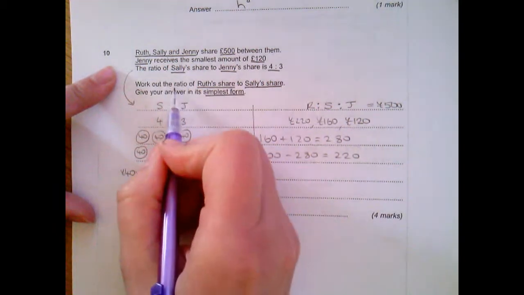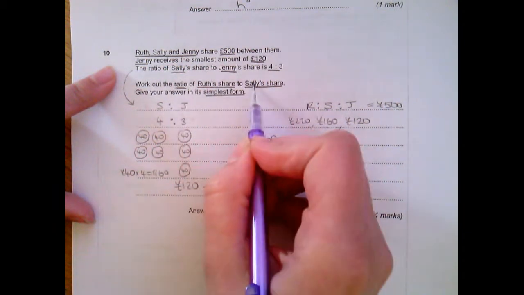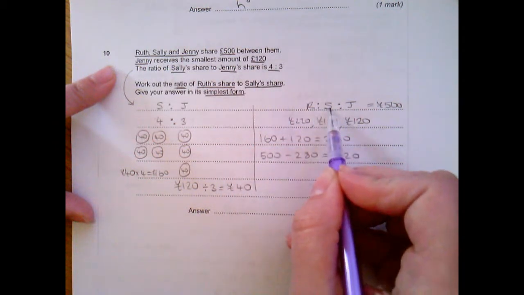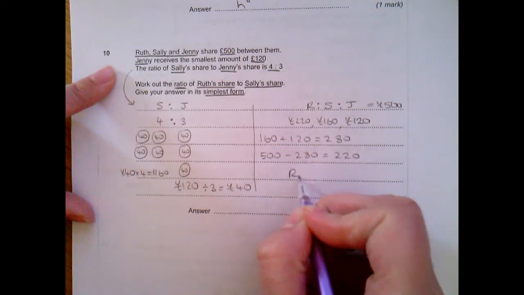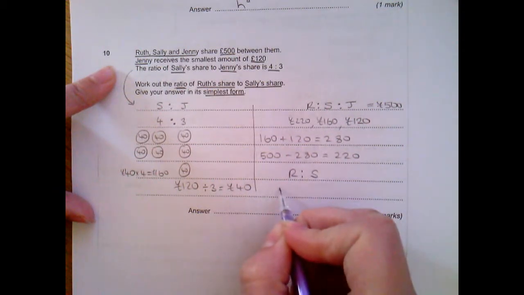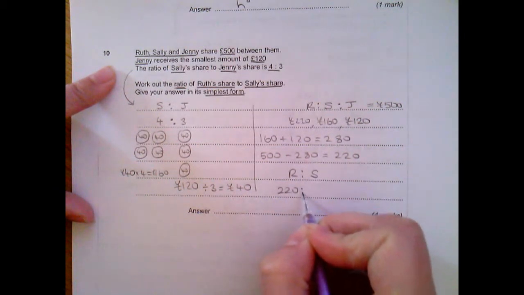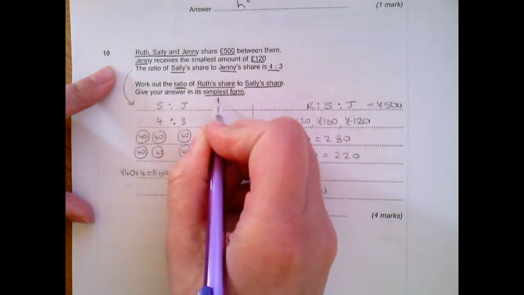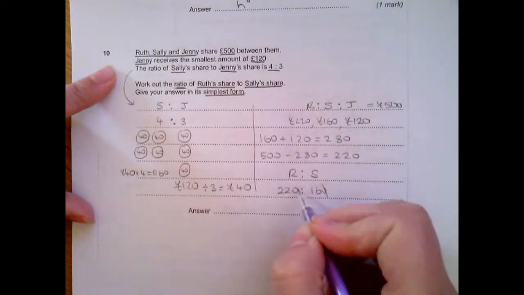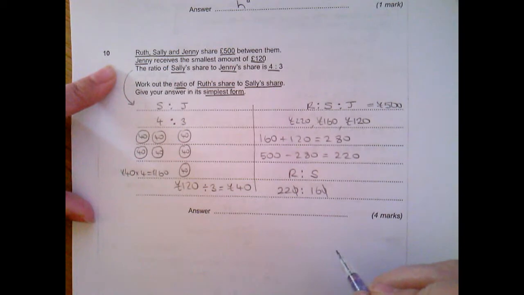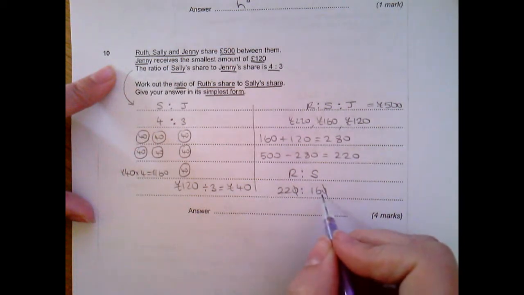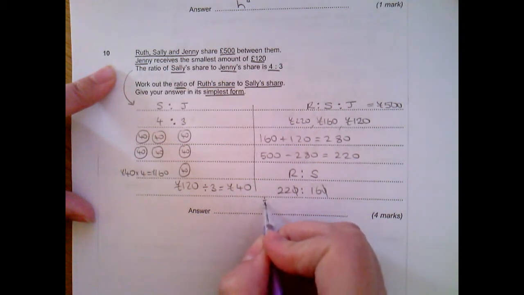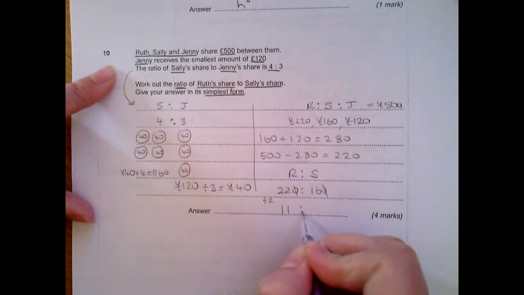And we're wanting to write down the ratio of Ruth's share to Sally's share. So Ruth to Sally would be 220 to 160. So Ruth, Sally, 220, 160, and it says in its simplest form. So you can get rid of the noughts first of all, divide both of them by 10, and then 22 and 16 both divide by 2 to get you 11 and 8.